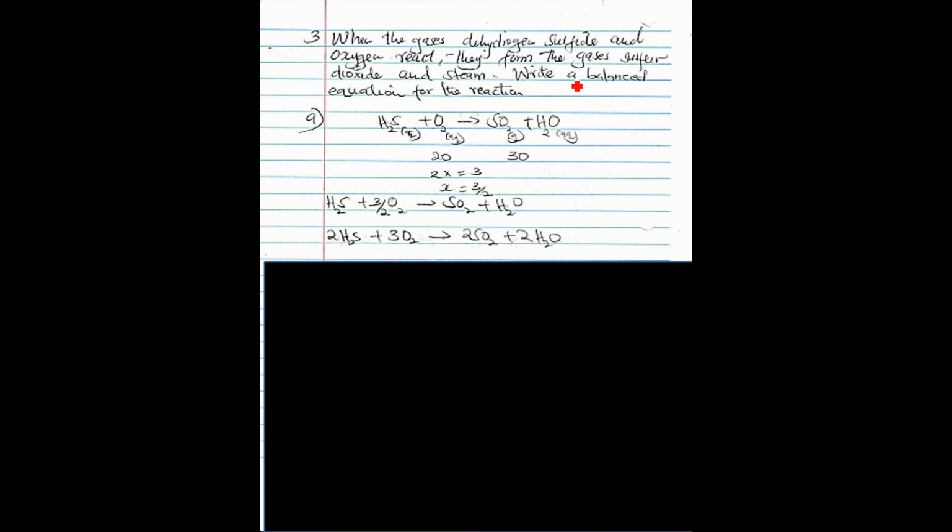When the gases dihydrogen sulfide and oxygen react, they form the gas sulfur dioxide and steam. So this is steam. This is supposed to be g, not aqueous, because steam is a gas. Write a balanced equation. I think you do it by inspection. You first try to balance your hydrogens and then balance your sulfur. Or you can start by balancing your oxygen and finish the other way around.